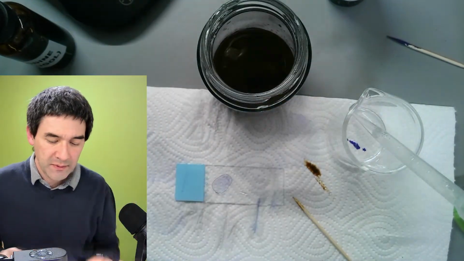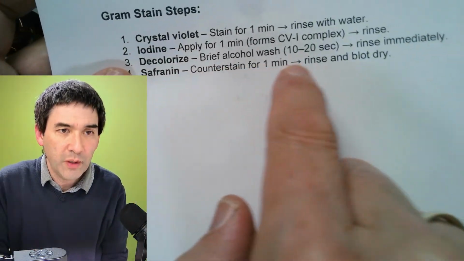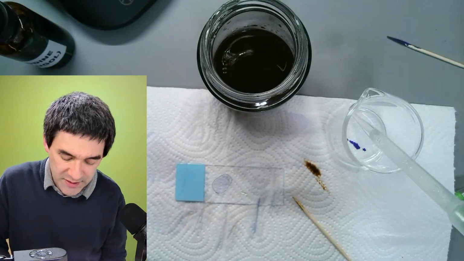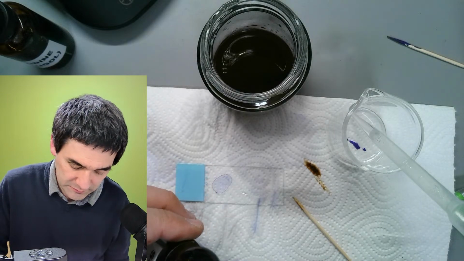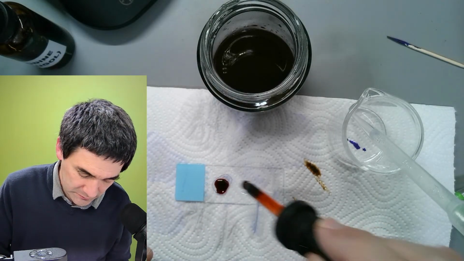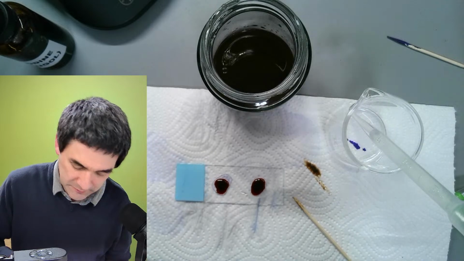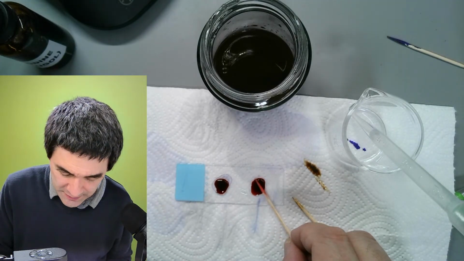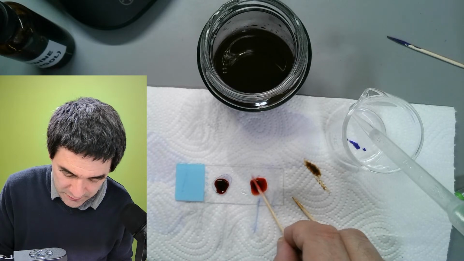This is the desk view. And the last step is counterstain for 1 minute, rinse and blot dry. Okay, so let's try this here, here and here. Let's spread it again a little bit carefully.